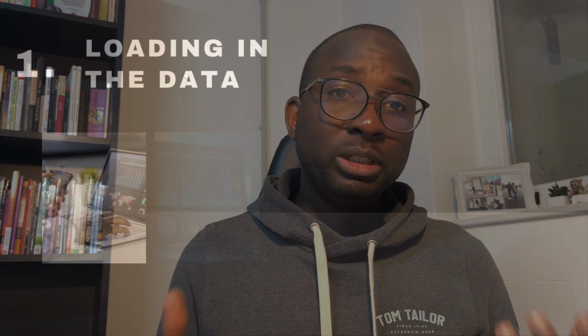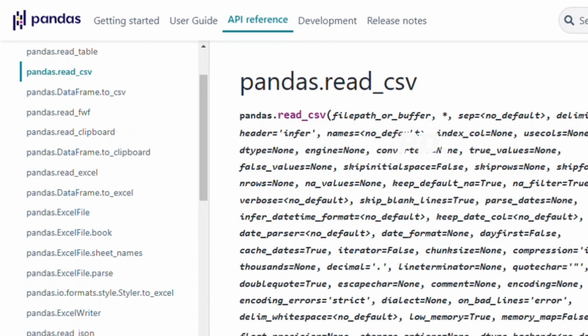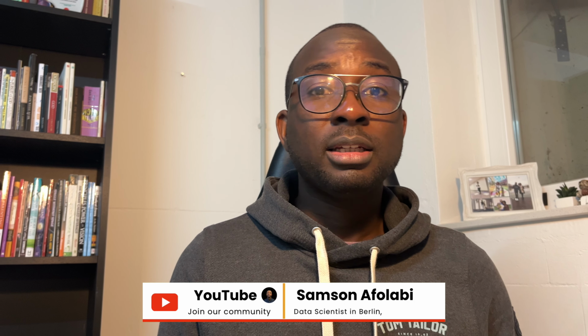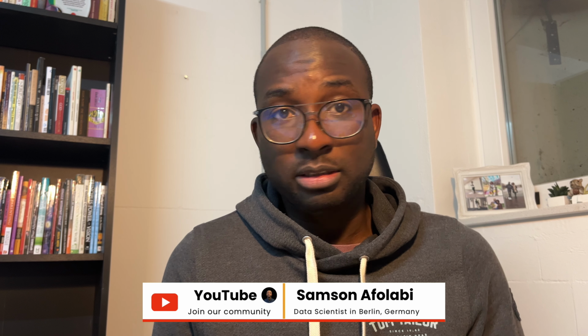The first step is loading in the data. For self-project, mostly here you are loading the data from a CSV file, an Excel sheet, or even probably from a Google sheet, wherever the data existed from. Now for this, mostly you will use the pandas library, and the pandas library has a function called pd.read_csv. With this, you can easily load in your data. Depending on however your data looks like, you might also be using pd.read_excel if your data is an Excel file or whatever you're working with.